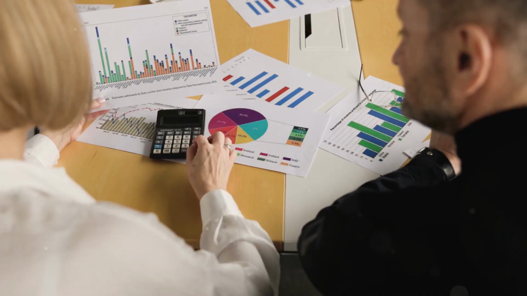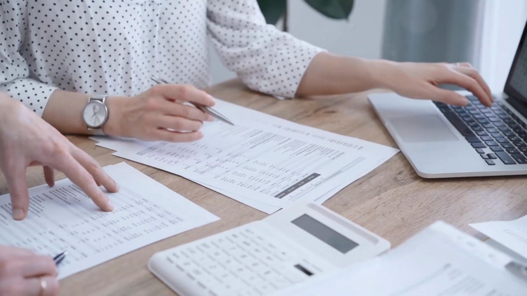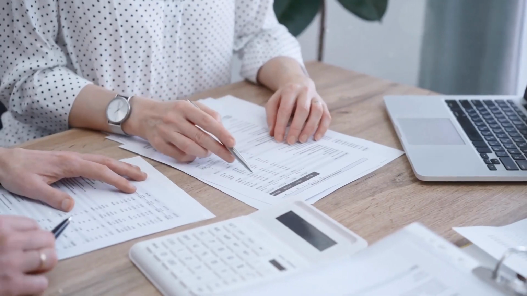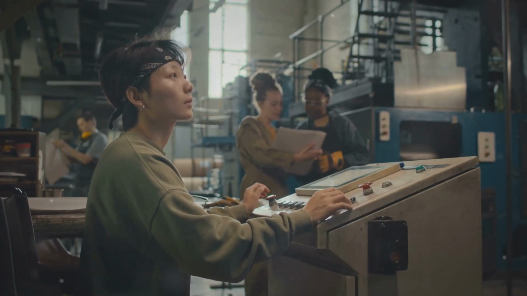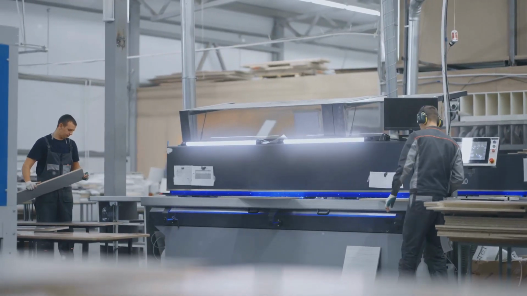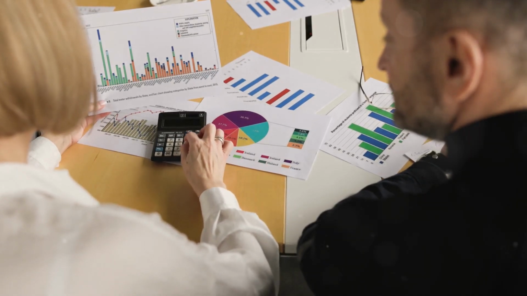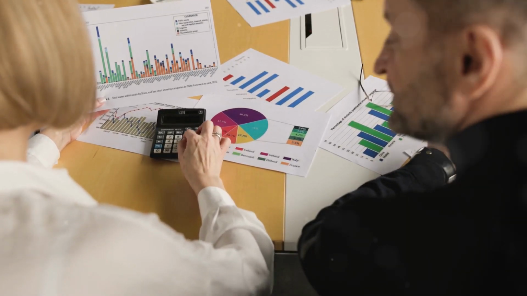Section 4. Unlocking actual costs, a step-by-step guide. Calculating actual costs from standard costs is a straightforward process that involves 4 key steps. Step 1. Determine your standard costs. This requires a thorough analysis of your production process, including direct materials, direct labor, and manufacturing overhead. Use historical data, industry benchmarks, and expert input to set realistic standard costs for each element.